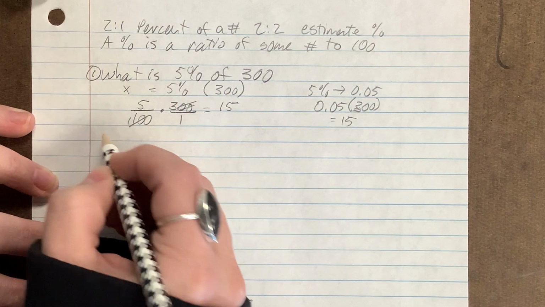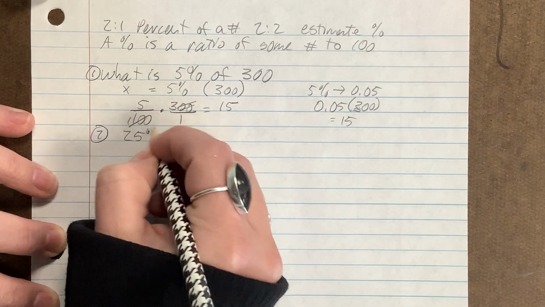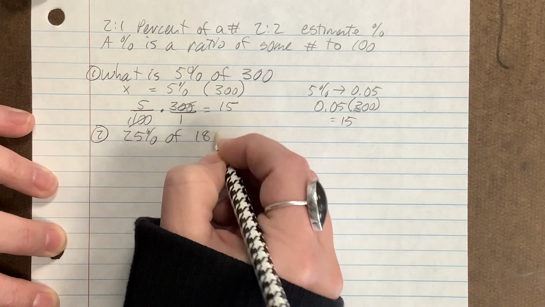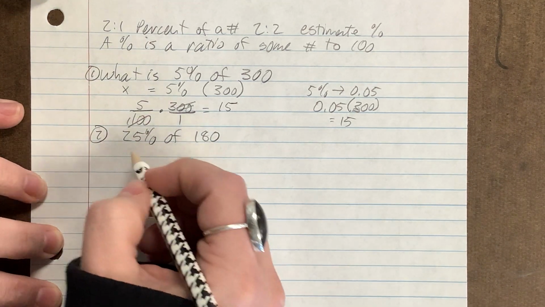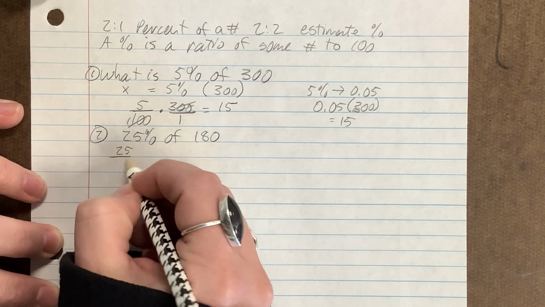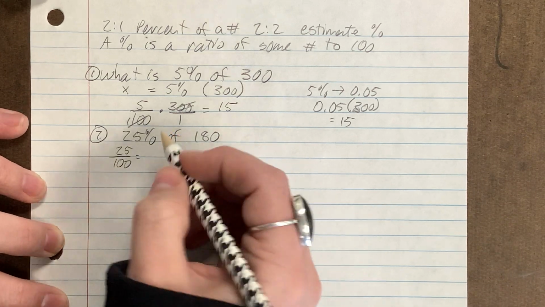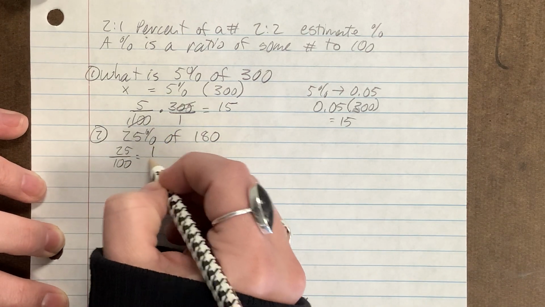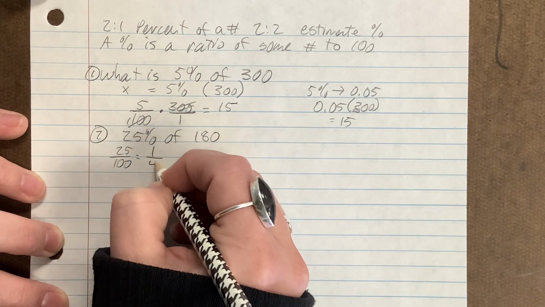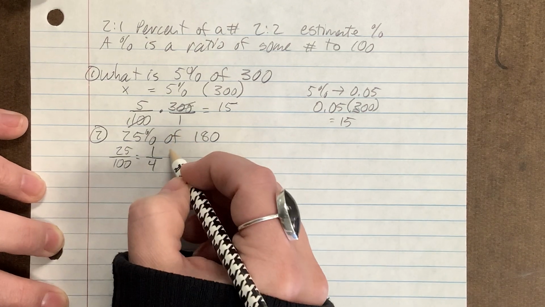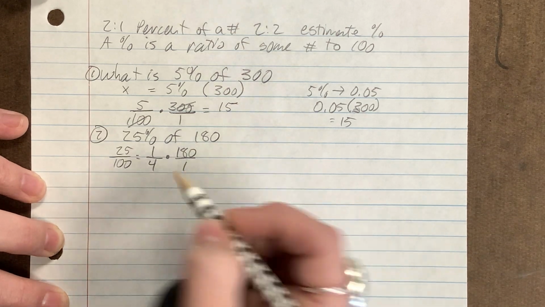So we'll call that one 1. How about this time we'll do 25% of 180. Again, your two options. 25% is the same thing as 25 over 100. Or if we reduce that down, how many quarters are in a dollar? Well, that would be 1. So we can divide both of these by 25, right? So 1 over 4, and of means multiply, so we would times that by 180 over 1.